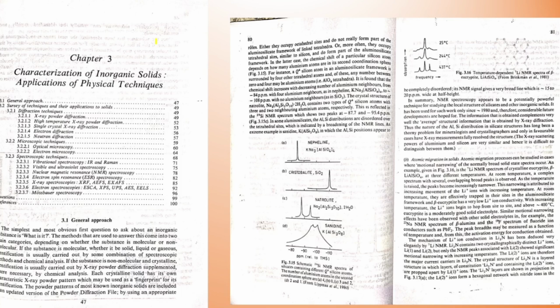Okay, so better purchase this book and you can study X-ray diffraction very well. X-ray powder diffraction, high temperature X-ray powder diffraction, single crystal diffraction, electron diffraction, neutron diffraction, microscopic techniques like optical microscopy, electron microscopy, and the spectroscopic techniques that are used for solid state. Please note that these techniques are used for solid state chemistry only.